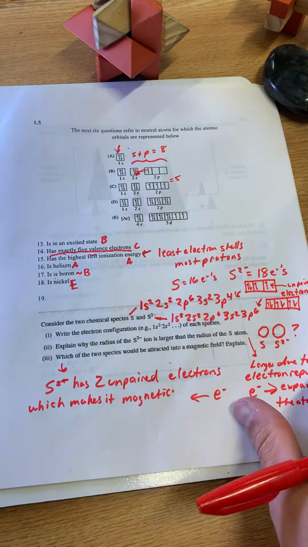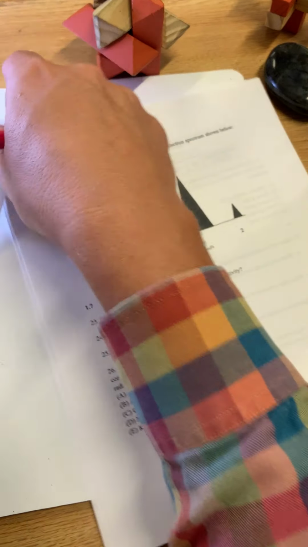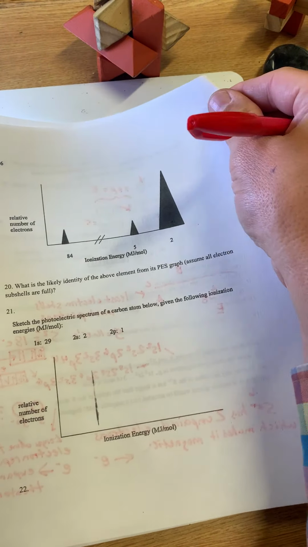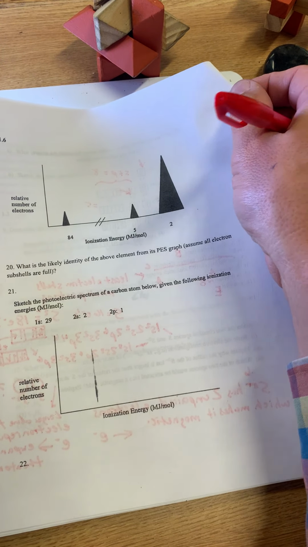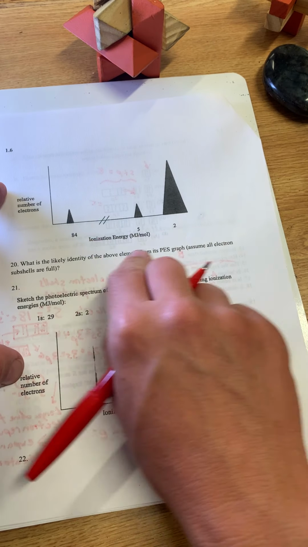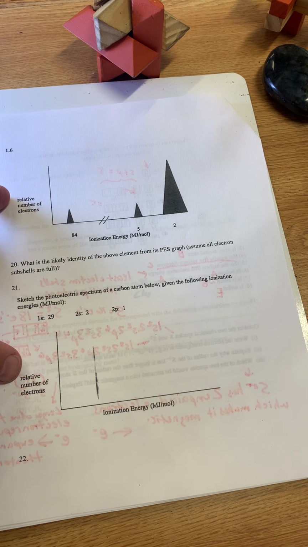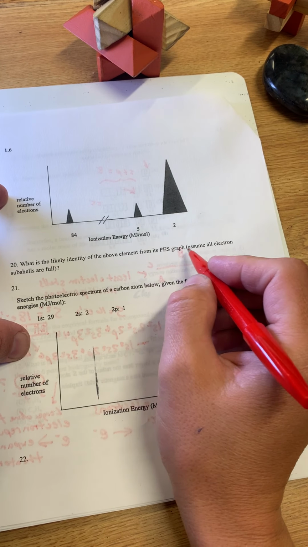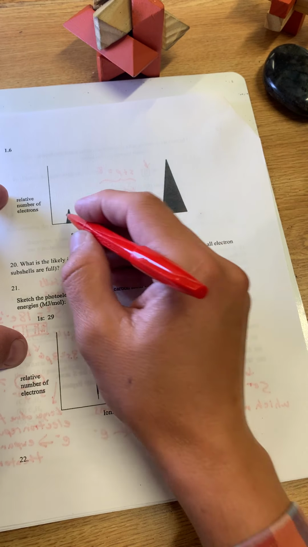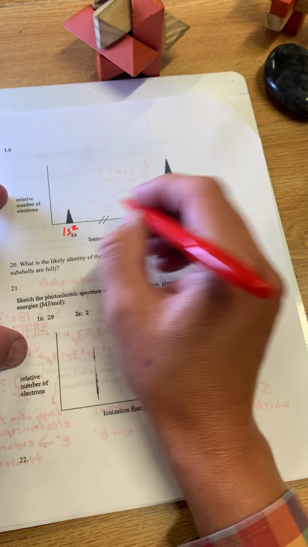All right, let's jump ahead to the next thing. This is a PES graph. So we can see the elements, the energy configuration here. So what is the likely identity of this element? Well, this is the 1s2.